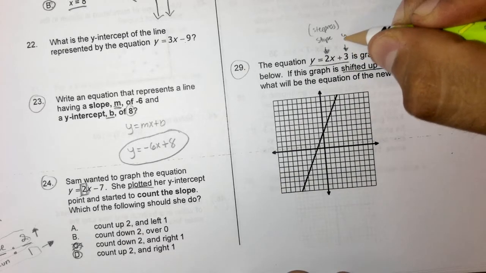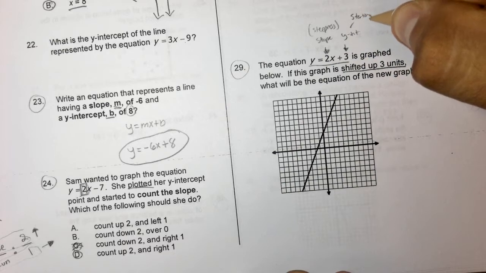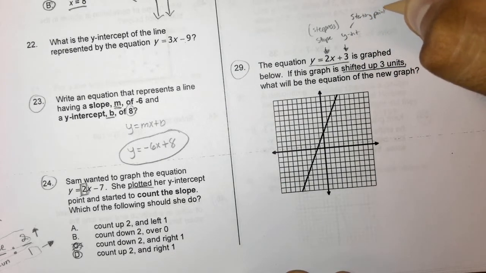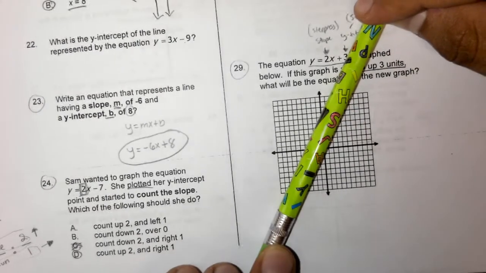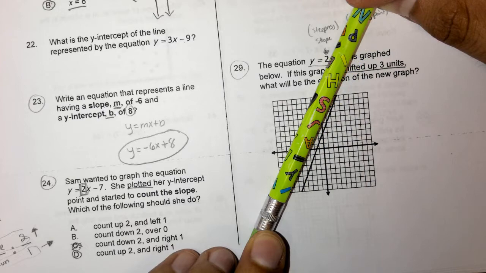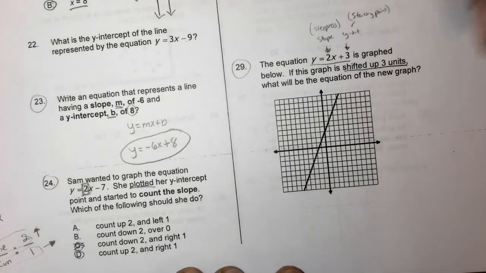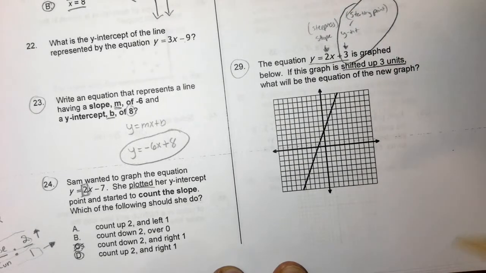Y-intercept, I like to call that the starting point. The starting point of my graph. So if I shift my graph up 3 units, all I'm really doing is just changing where it starts, or changing the starting point. So the thing that's going to be changing in this case is going to be my y-intercept.